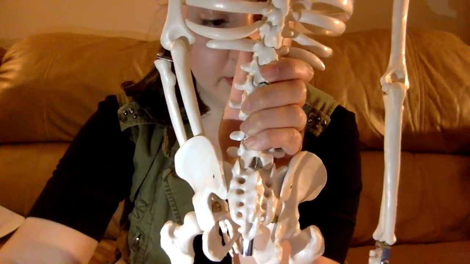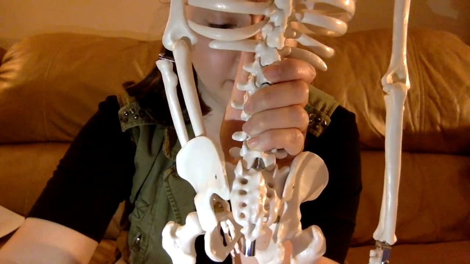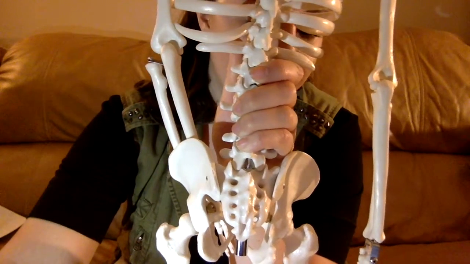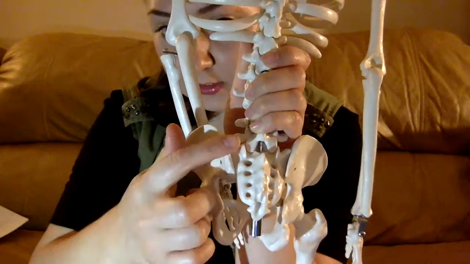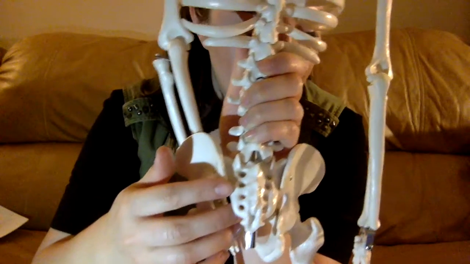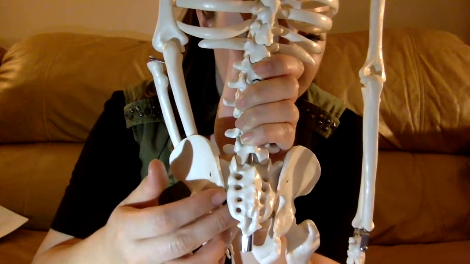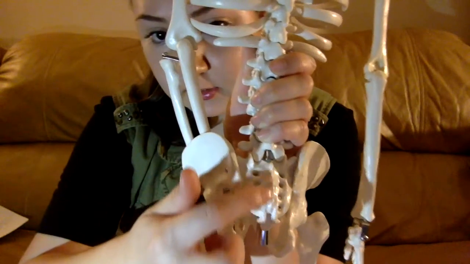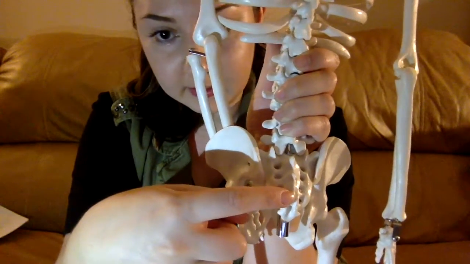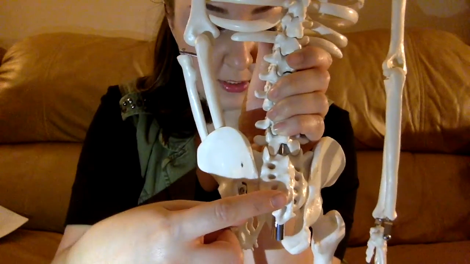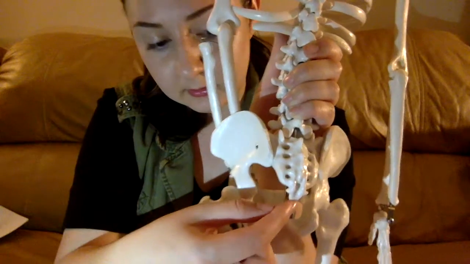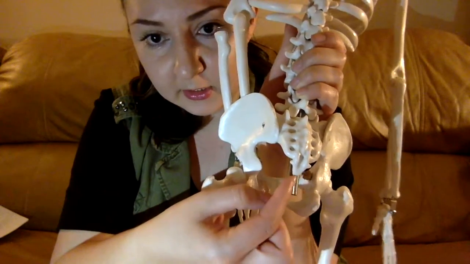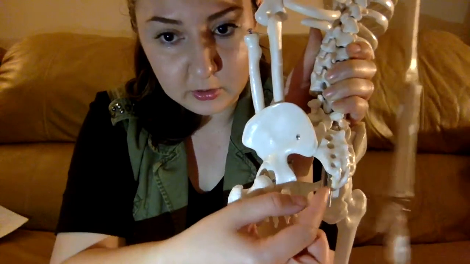Lastly, we have the lumbar vertebrae, there are 5 of them, this area here. And part of it is the sacrum, which is this region here, and there are 5. And also we have the coccyx, which is right down here. That is known as your tailbone.